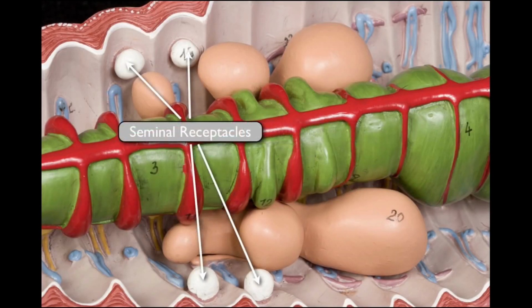The 4 seminal receptacles are part of the female reproductive system. During copulation, the earthworm receives sperm from the other worm, which is stored in the seminal receptacles. Fertilization in earthworms is external. Once copulation is complete, the earthworm will secrete a mucus sheath that covers the genital openings. The worm then releases its own eggs and the sperm that it received from the other worm into this mucus sheath.